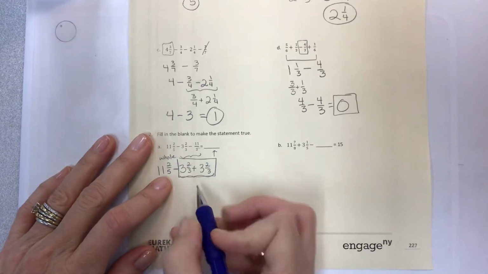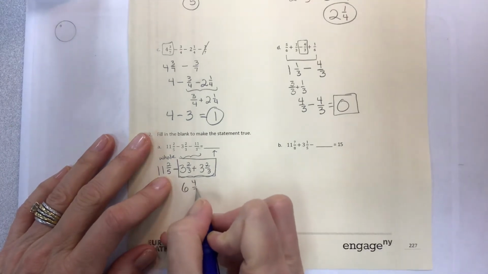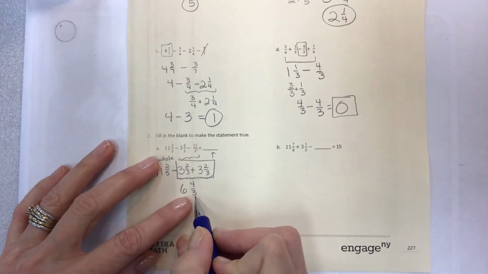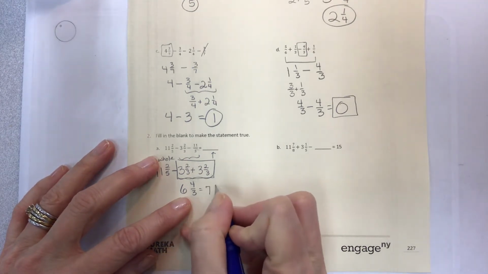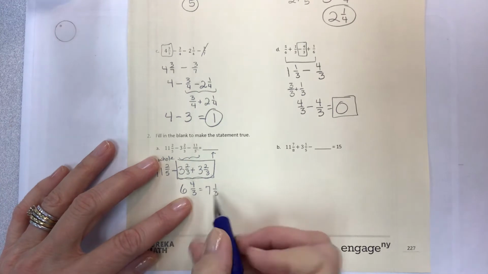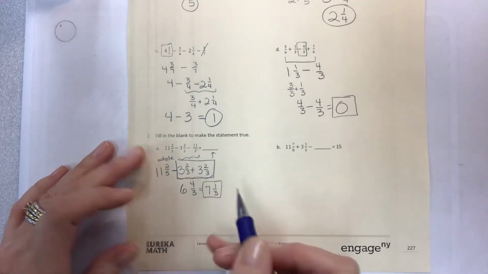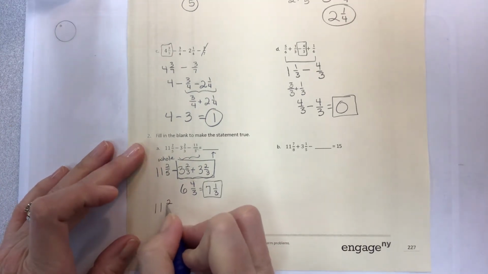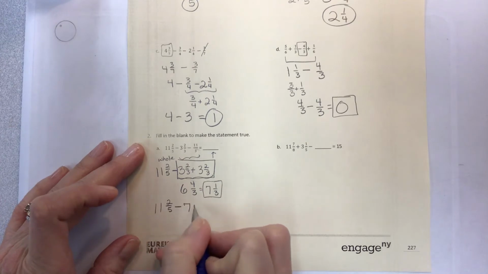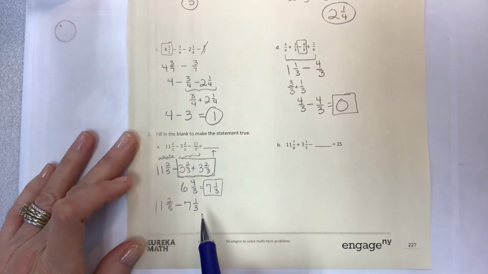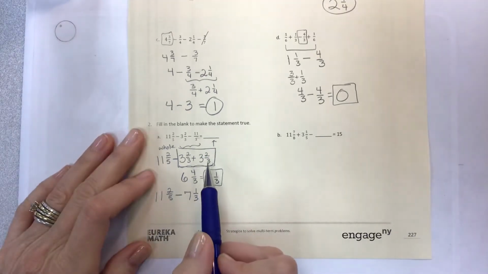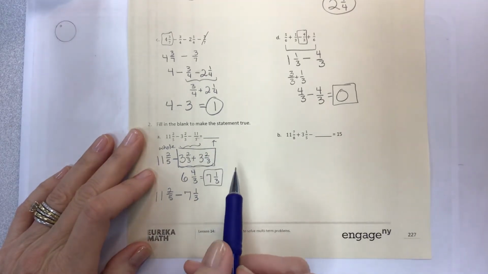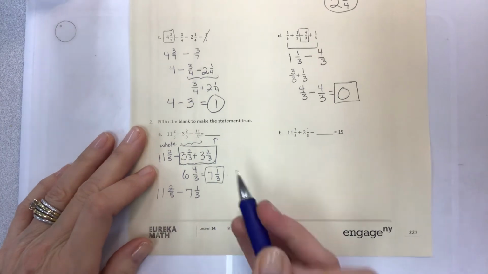So when I add this, I get 6 4/3. 4/3 is equal to 1 1/3, so that would be 7 1/3. That is the total that I need to take away from 11 2/5. So that might be confusing, but go back to the PEMDAS, the order of operations, and realize that you cannot subtract out of order. You have to go left to right.